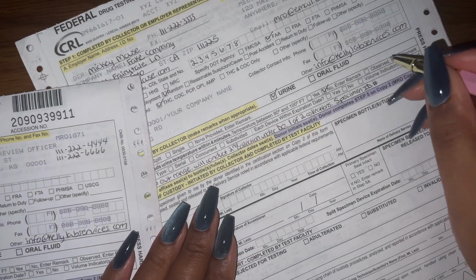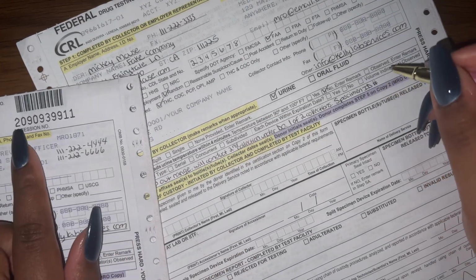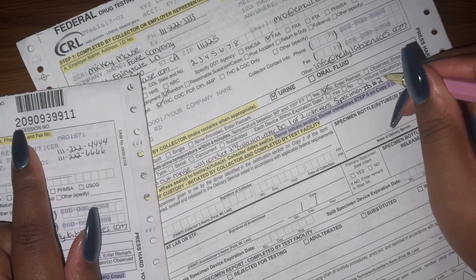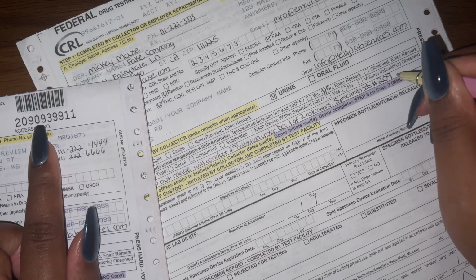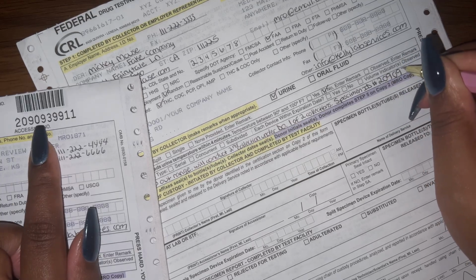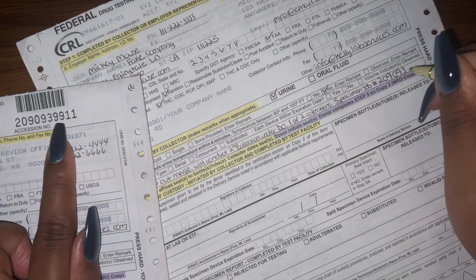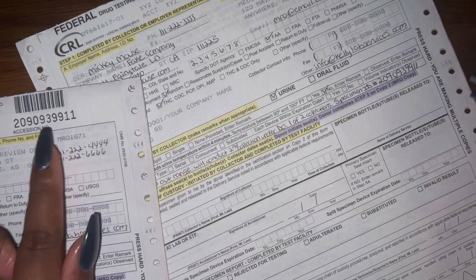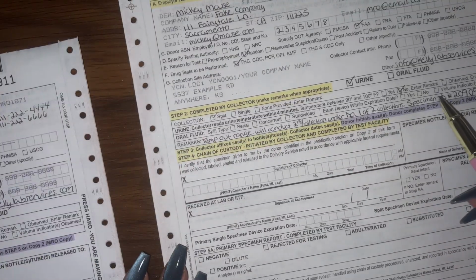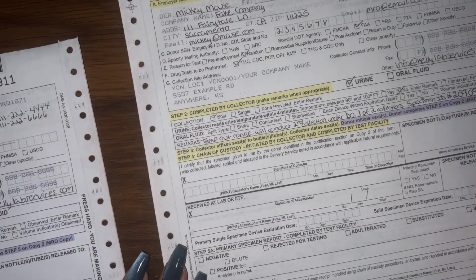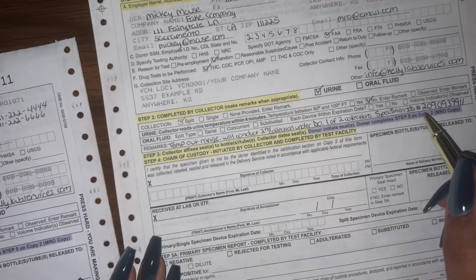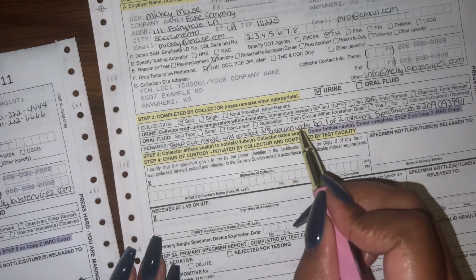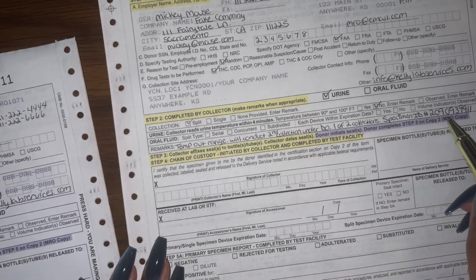So we're going to put the specimen ID number 209093911 to let them know the specimen ID number that this form is referencing for our second collection under DO. That's the one they're looking for.